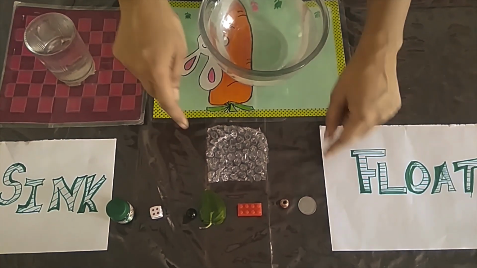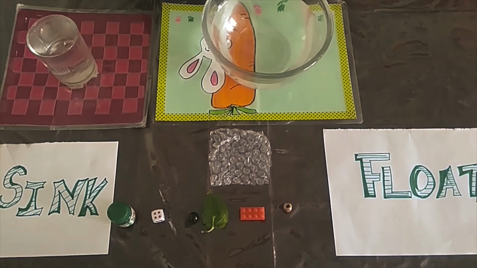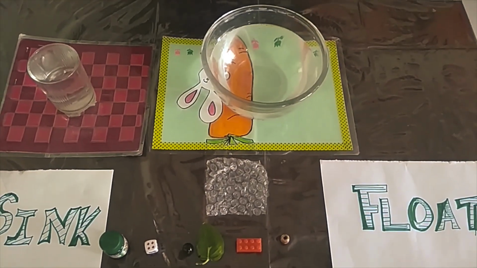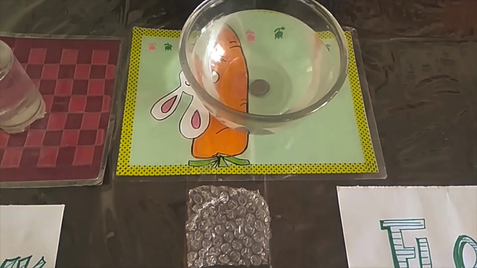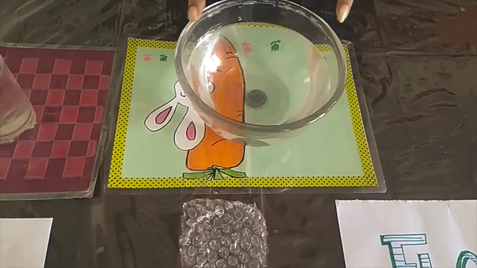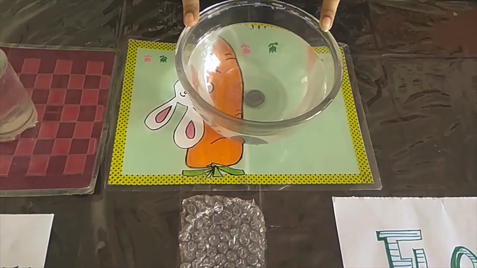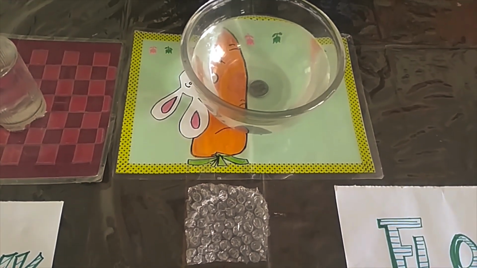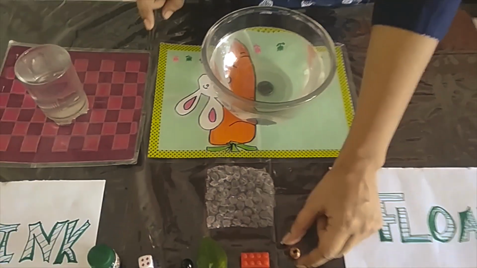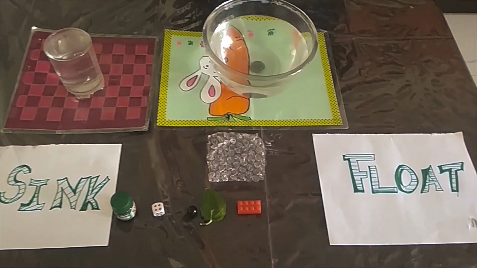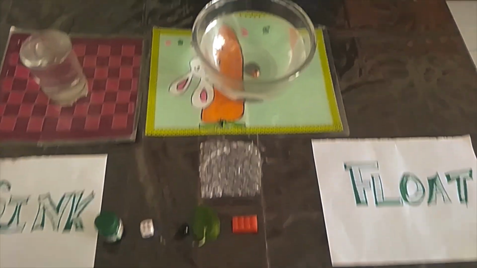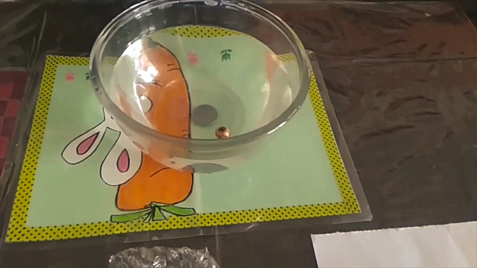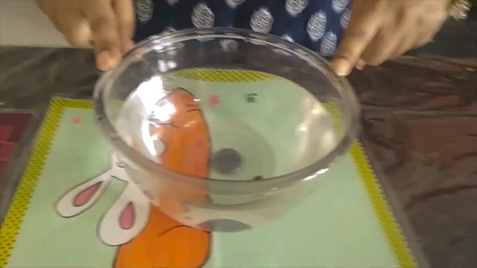Let's start with the coin. I have a 2 rupee coin for you. Let's put it in the water. Now you can see it goes below the surface of the water. So, the coin sinks. Now, I have this wooden bead. Let's try with this wooden bead. See, this wooden bead floats.